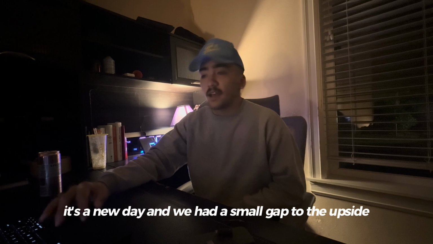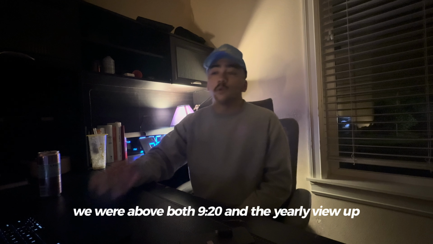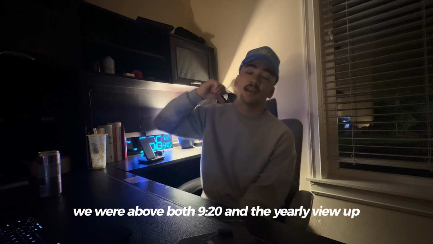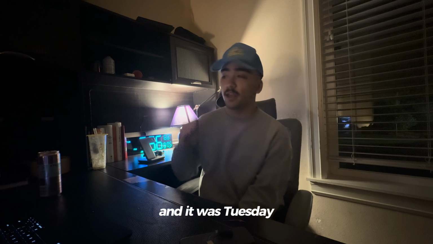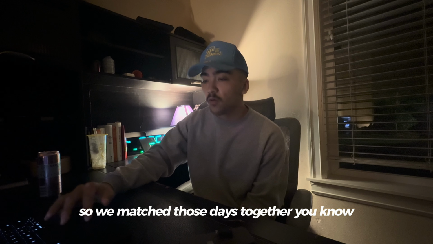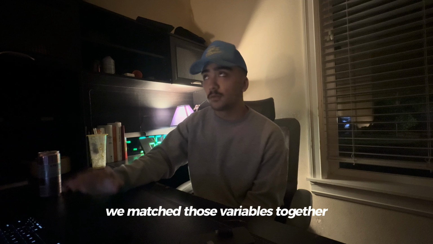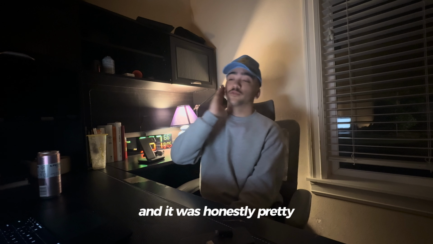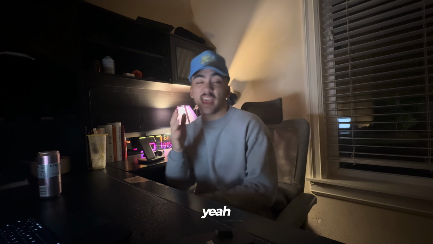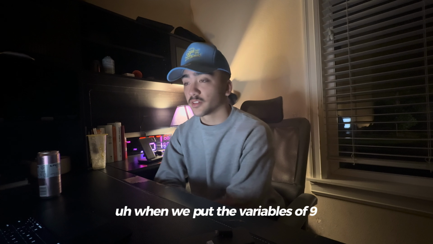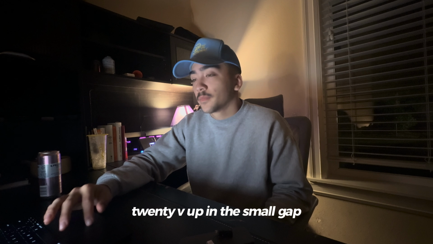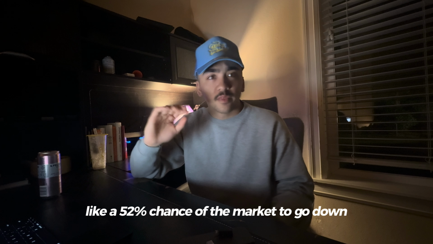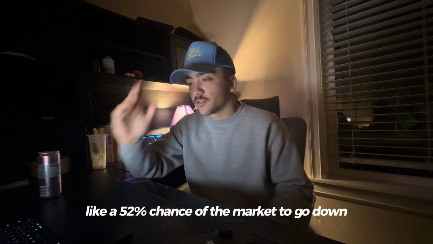So this morning, it's a new day, and we had a small gap to the upside. We were above both 920 and the yearly view up, and it was Tuesday. So we mashed those variables together, and when we put the variables of 920, view up, and the small gap, we have literally like a 52% chance of the market to go down.